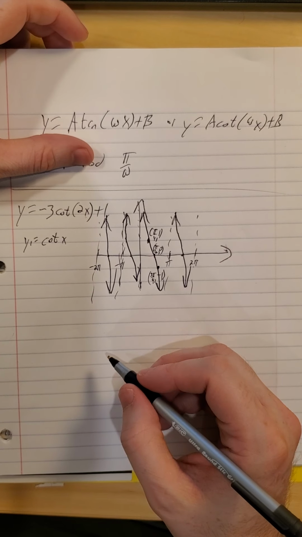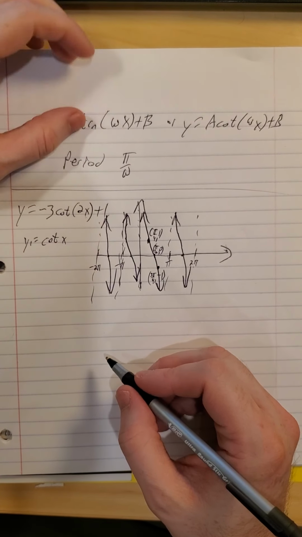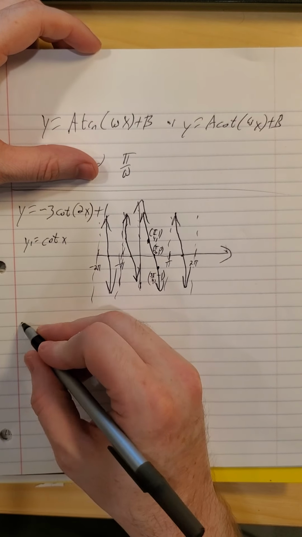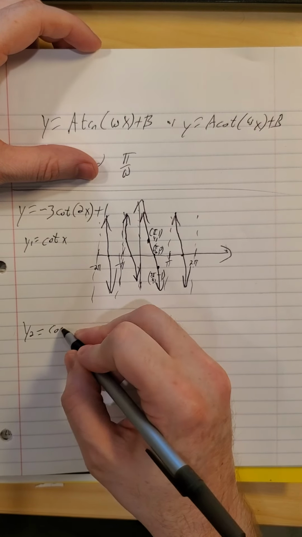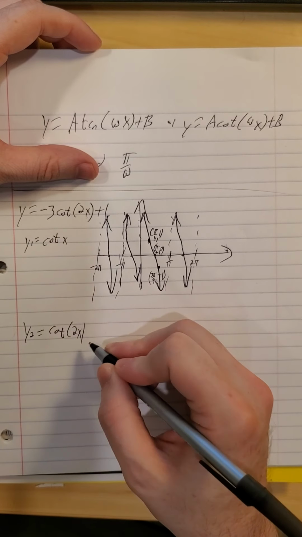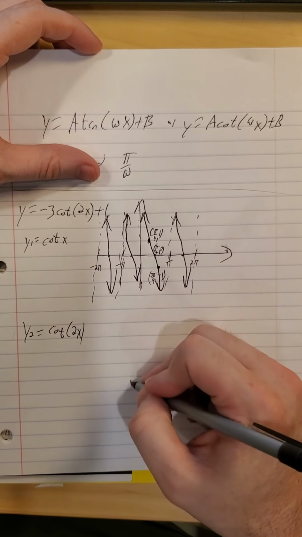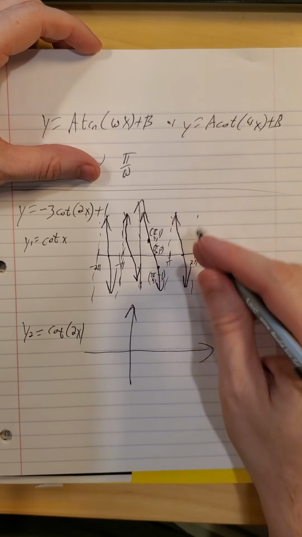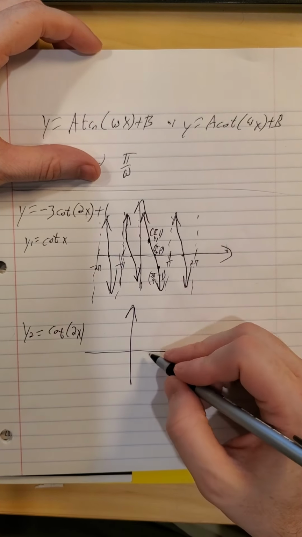So our period goes from pi to pi over 2. So we're just kind of bringing those in a little bit further.